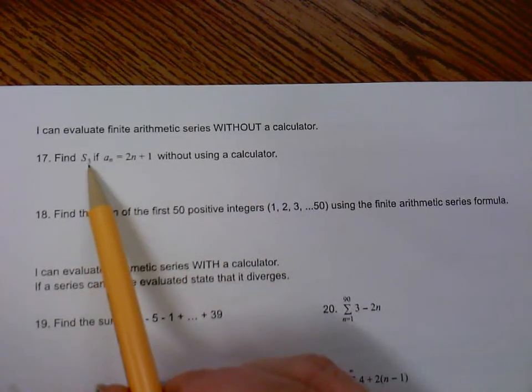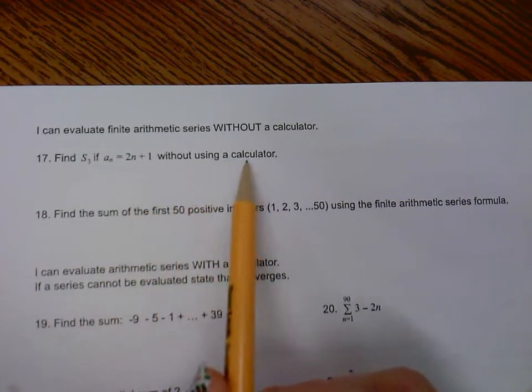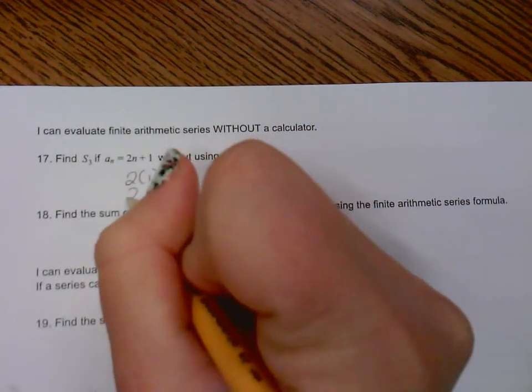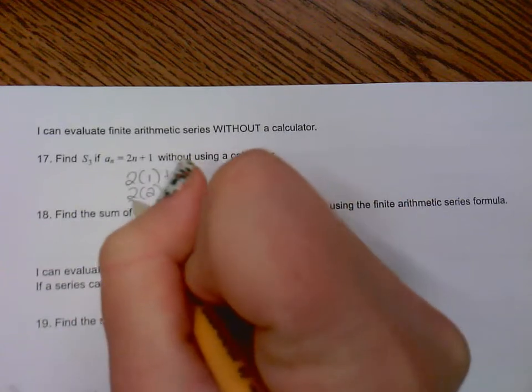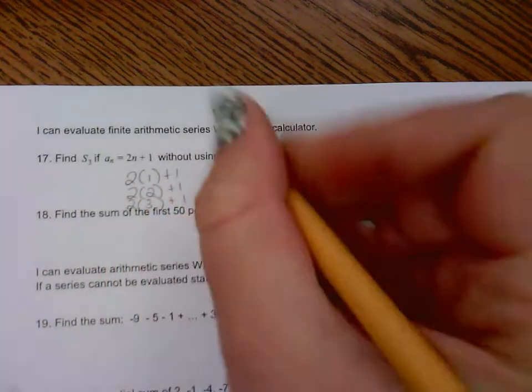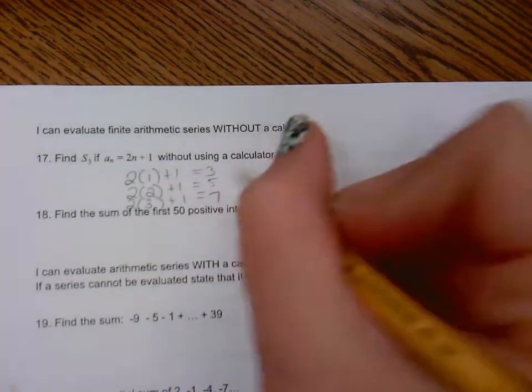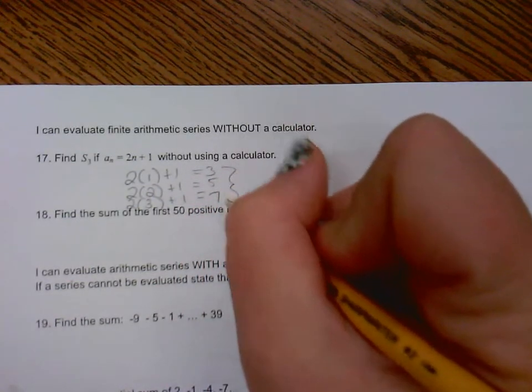Find S sub 3 without using a calculator. So if I plug in 2 times 1 plus 1, 2 times 2 plus 1, 2 times 3 plus 1, I get 3, 5, and 7. And when I add those together, 8 plus 7 is 15.